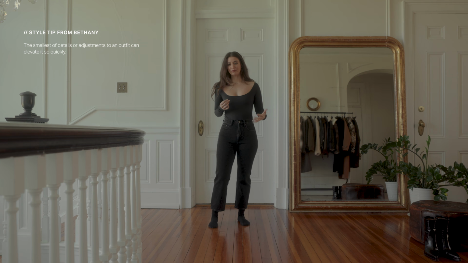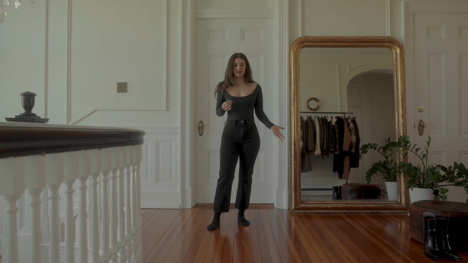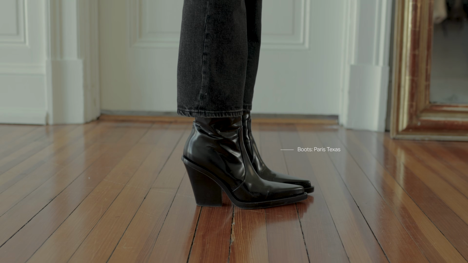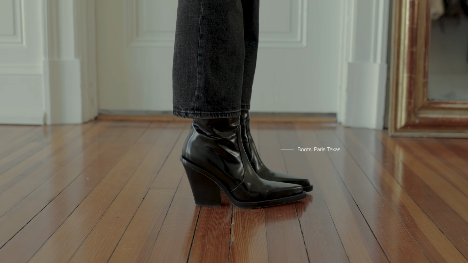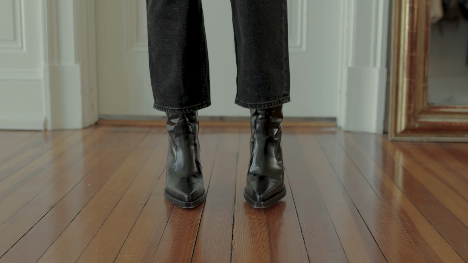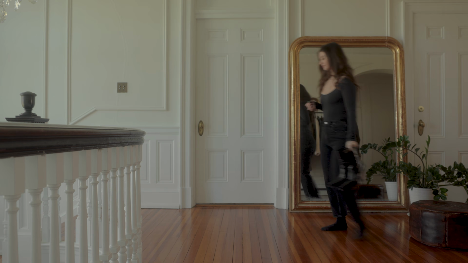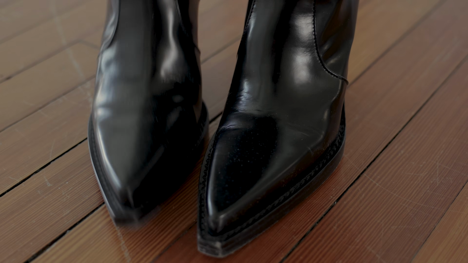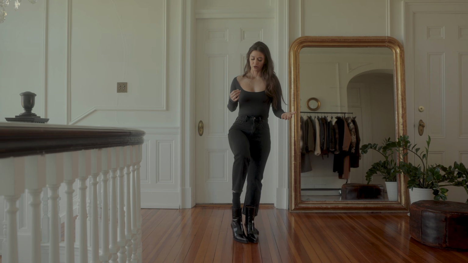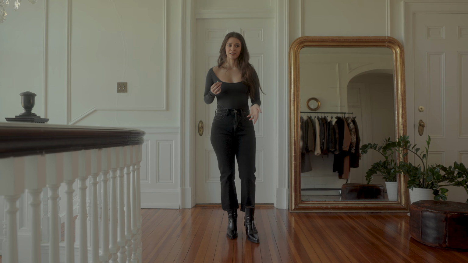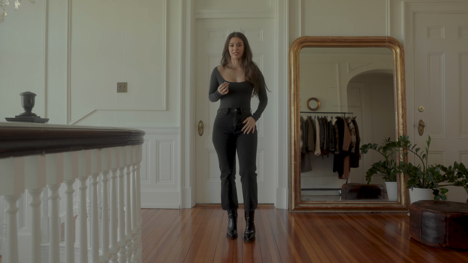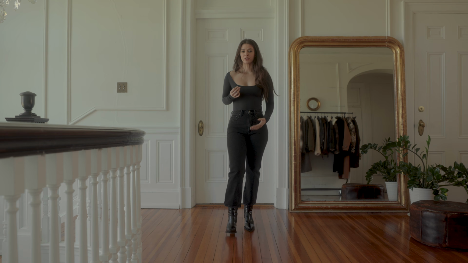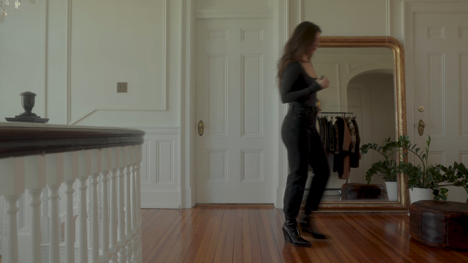I next want to add some boots, add some height to this, because I could wear this with flats because of the look of it, but I think there's just nothing better than the Paris, Texas boots that have that sharp point, and yet they're pretty easy to walk in because of the thick heel. These are patent leather, and that's my next thing I want to talk through. Obviously color makes an outfit interesting, and silhouette. And I think the next thing that makes an outfit interesting and not boring is when you start to work with texture. Let me zip them up.